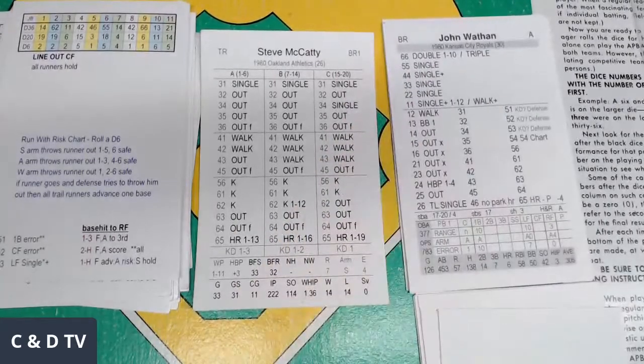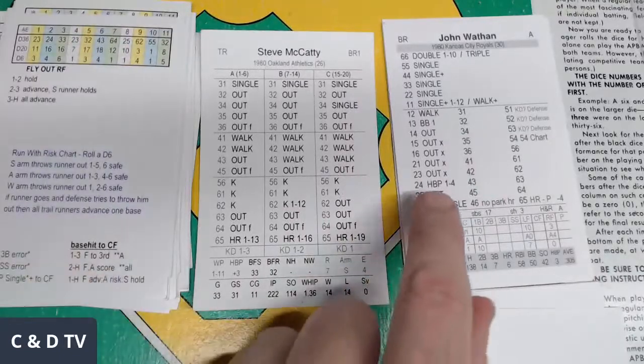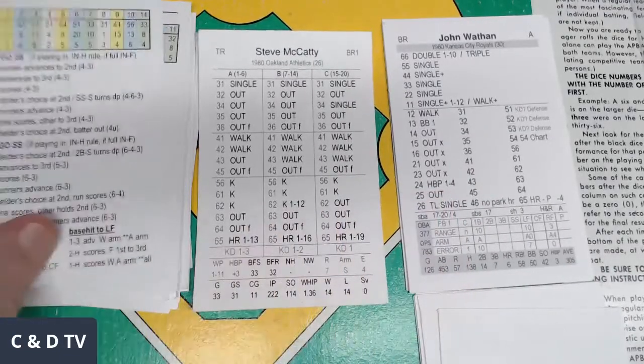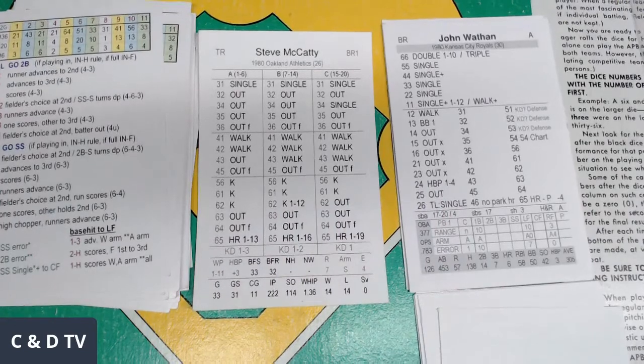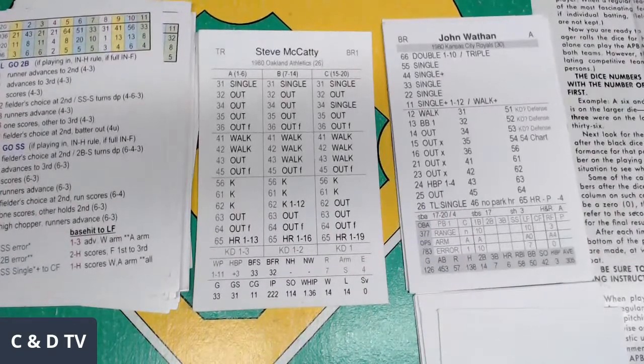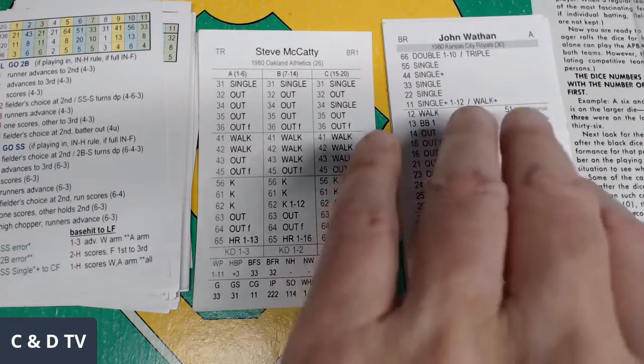All right, here's Wathan. It's a 23. 23 is an out. And it's a ground ball to first base to retire the side. 2 runs on 2 hits and a sacrifice fly. So it's 2-0. We're at the top of the second.